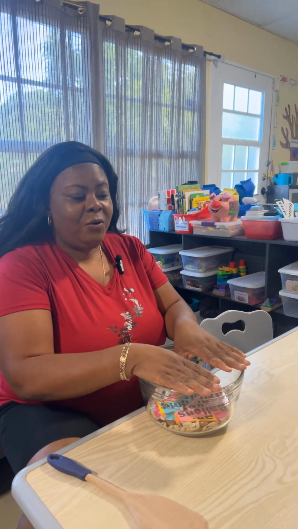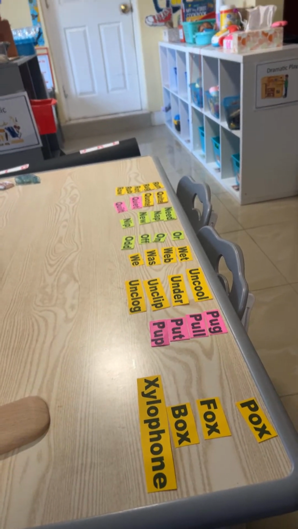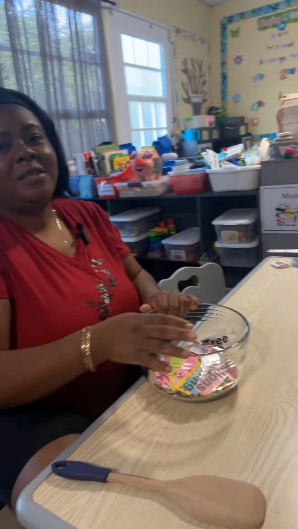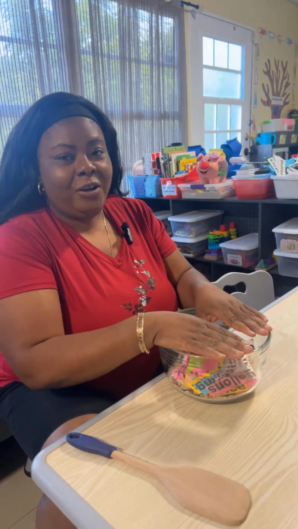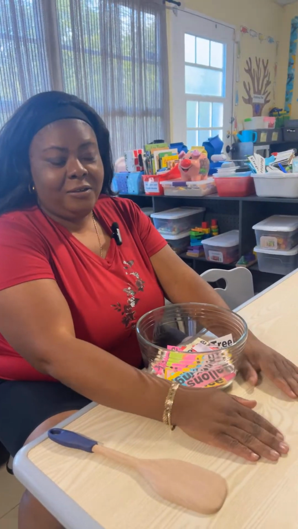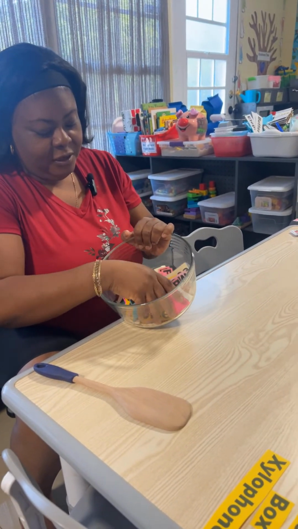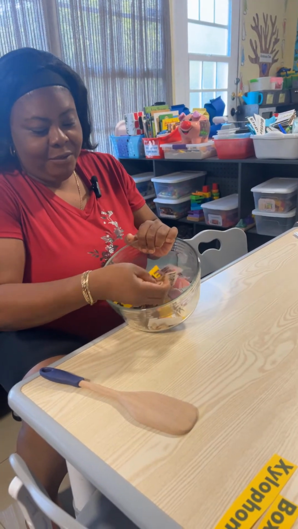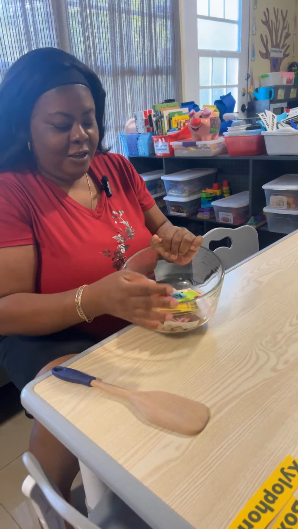So again, I have a question for you. We have 8 letters here. How many do you think we have in this bowl so far? Remember, we have 26 letters of the alphabet. So how many do you think we have in here so far from all the letters? Everything that we had for the past 2 weeks is in here, and I still have my beans and the pumpkin seeds in there.